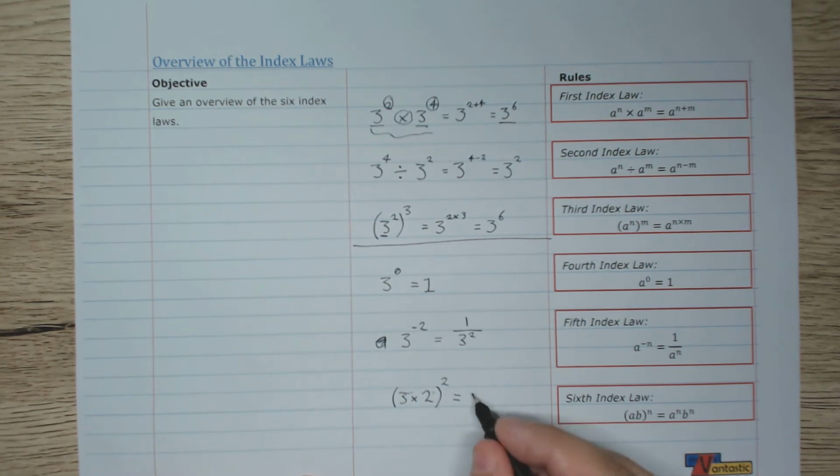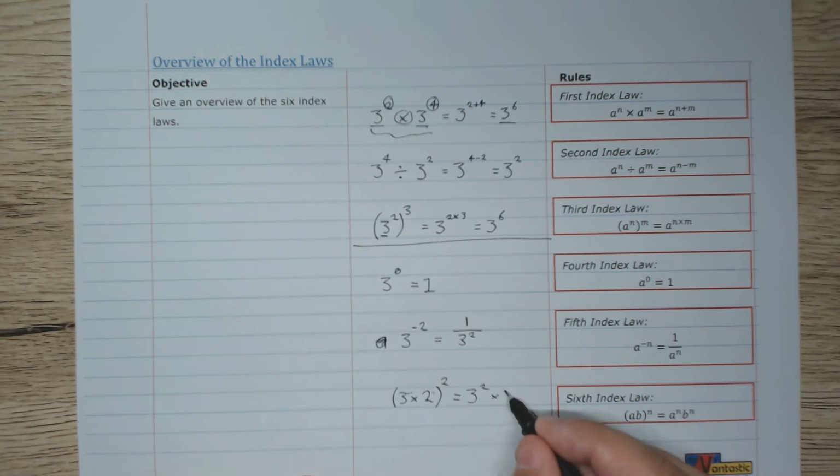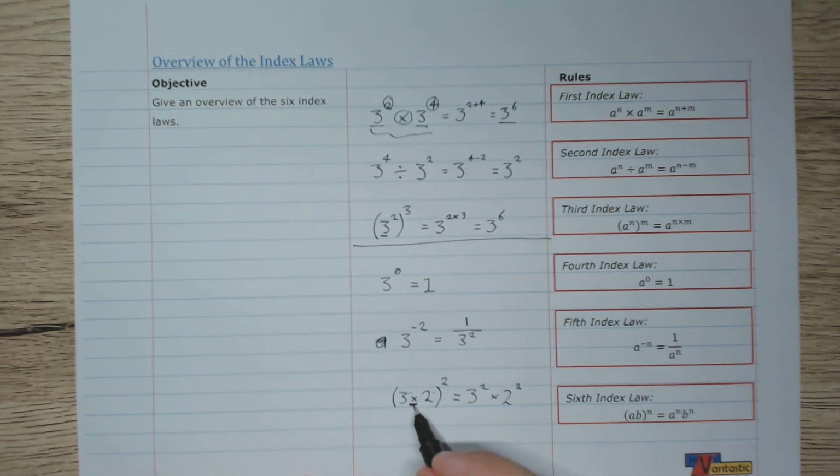So this is going to simplify to 3 squared times 2 squared. Now it's important to note that this can only happen if the sign in the middle is times or divide. Or of course, in case of variables, nothing at all, which is the same as a times by.